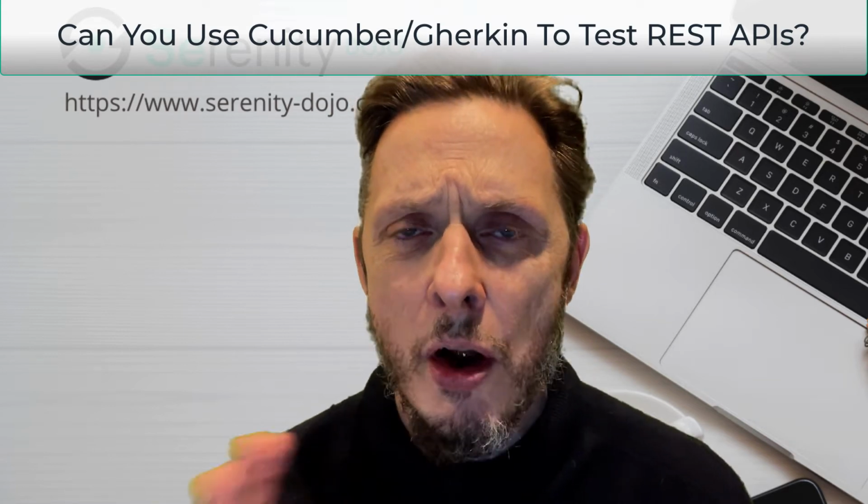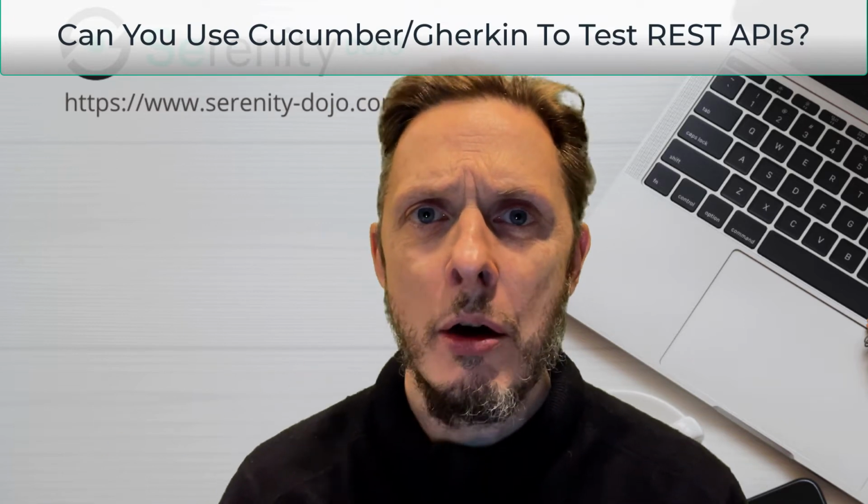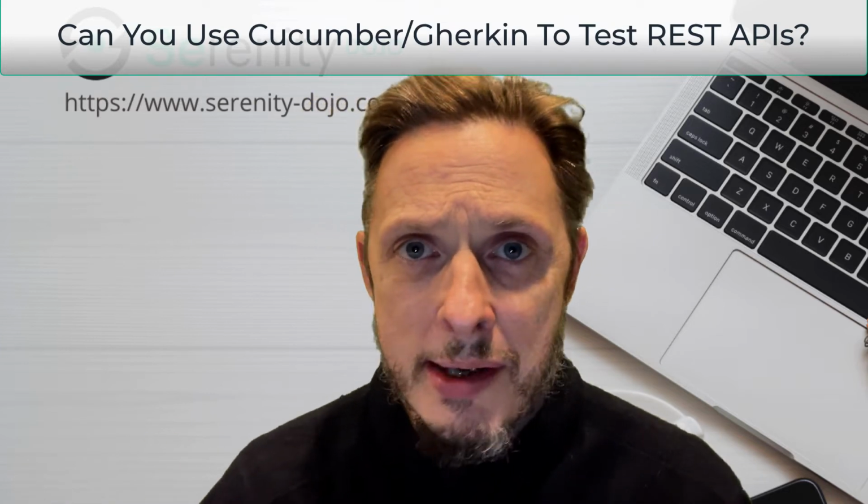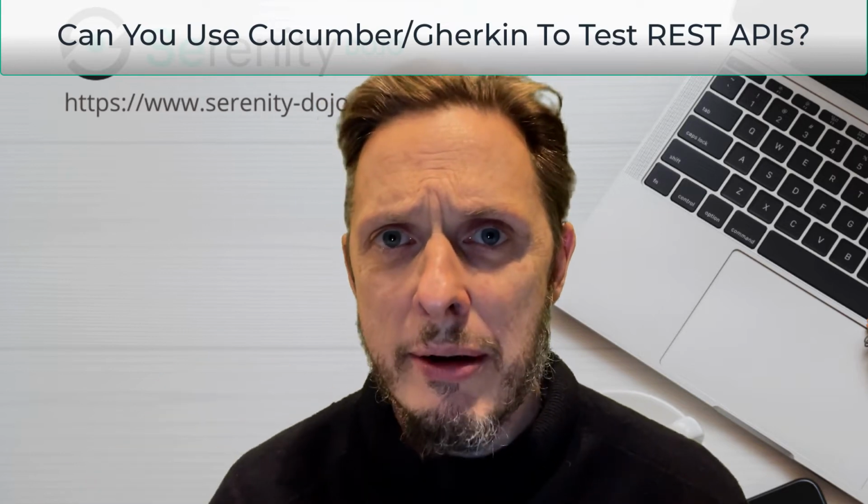Another question that I often get is, how do you test your API layer with Cucumber? How do you write given when then scenarios to test your APIs, your web services? Do you say, given I send a GET request to this endpoint, when there is no resource, then I should get a 404 error? Do you write code like that? Do you say, given I send a GET to this endpoint with this ID, then I should get a JSON file like this? You can do that, but it's bloody ugly.